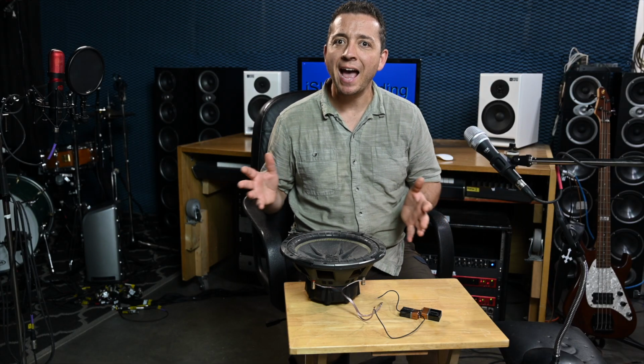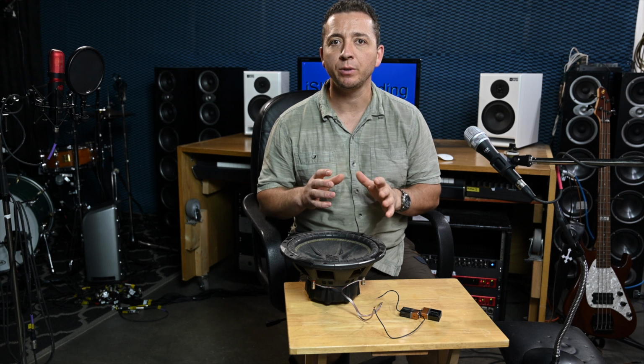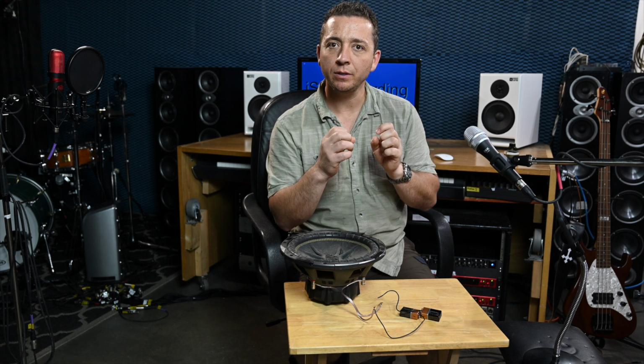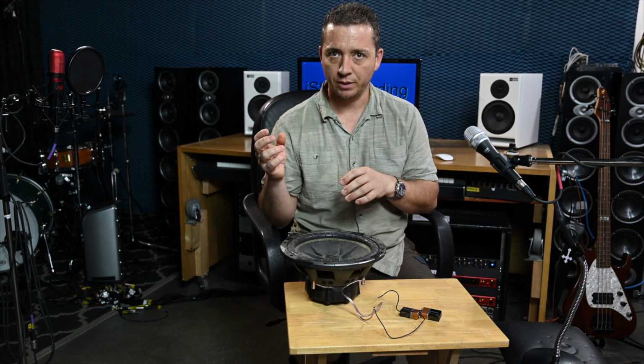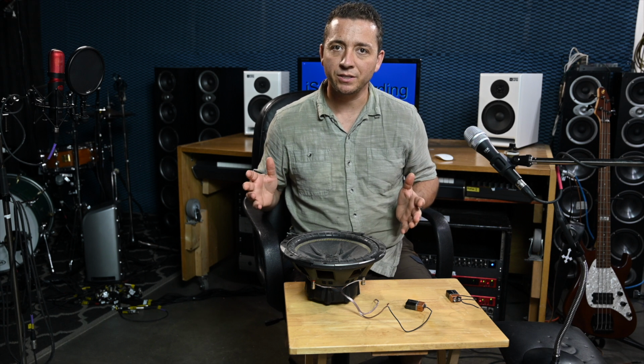It just wouldn't make sense to use a Class B or a Class D design on a preamp. Class B and Class D designs are both meant for higher power outputs. They're mainly used in power amps for large speaker systems. So, audio amplification is actually all about controlling an output voltage. It uses an input voltage to control an output voltage. Let's take a quick look at how voltage is turned into sound.